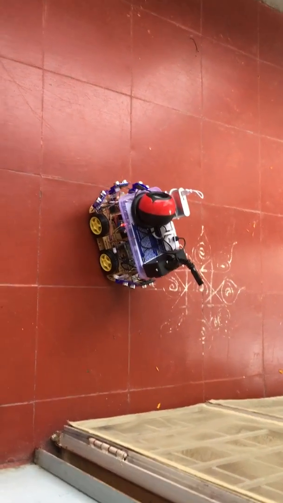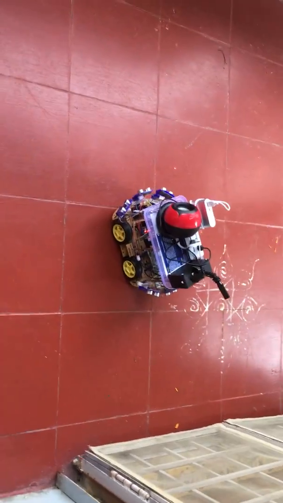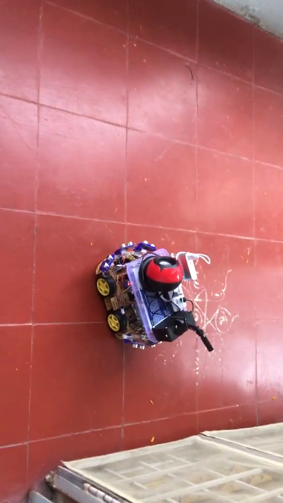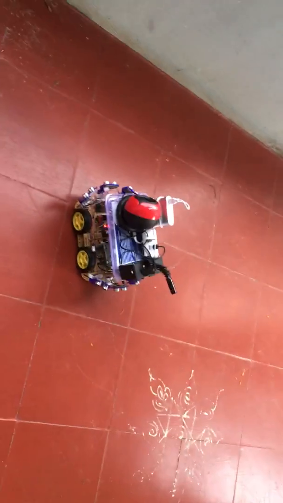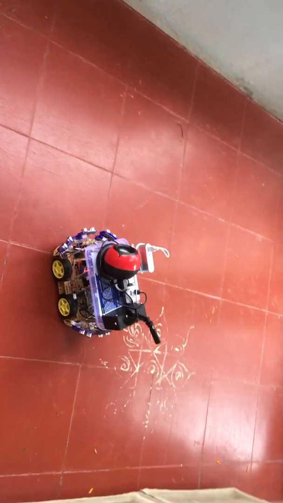Too close, reversing. Too close, moving forward. So at any point of time, either one of the back sensors or the front sensors will always give the minimum distance for the sensor to activate. And it can move in any direction.